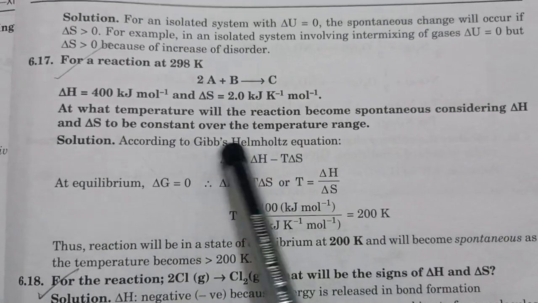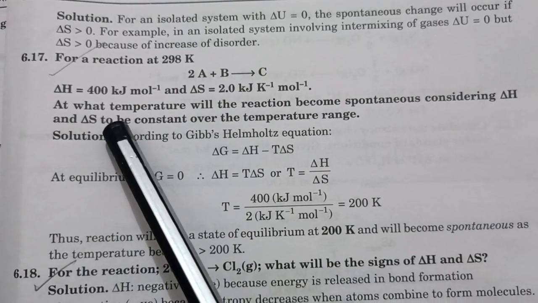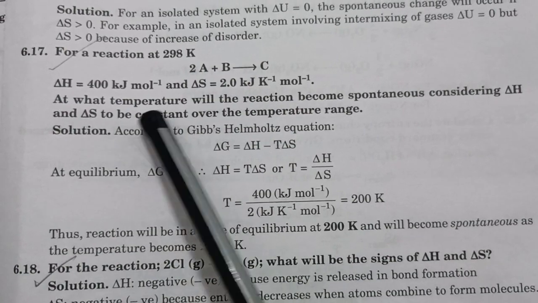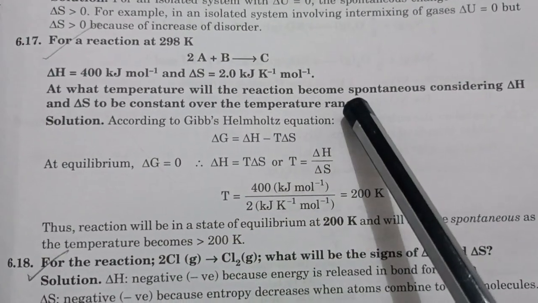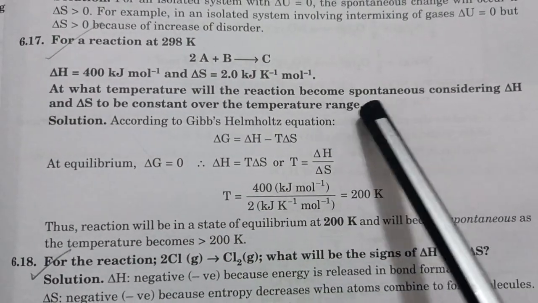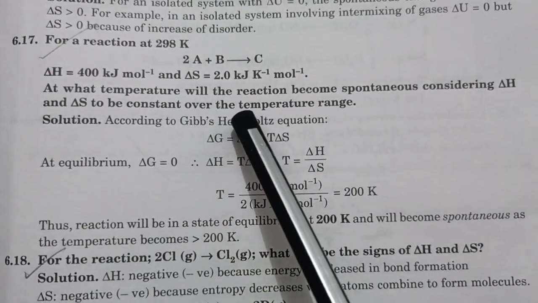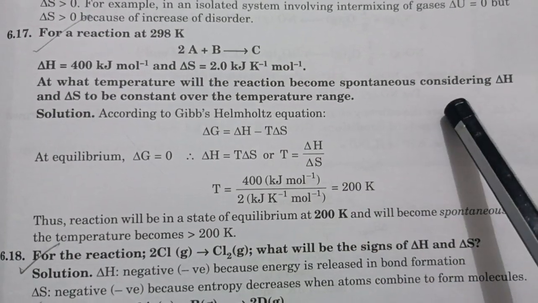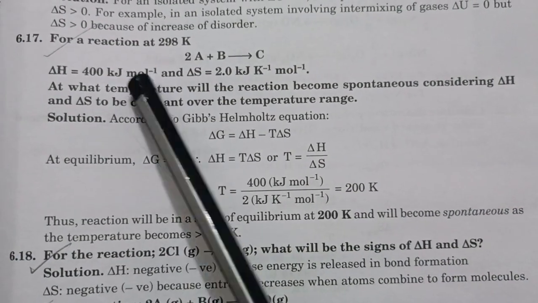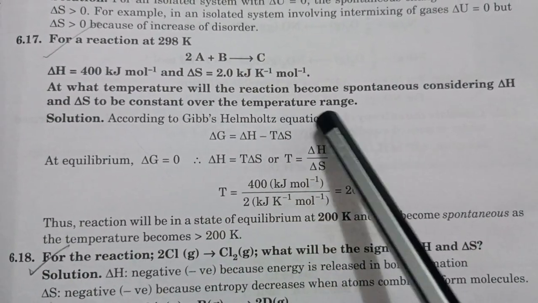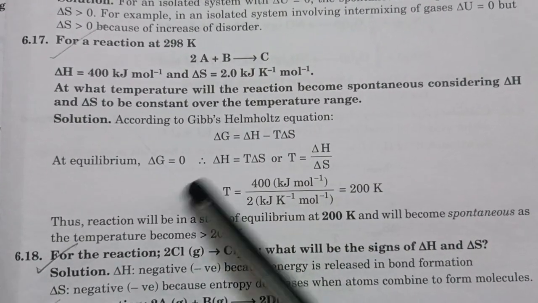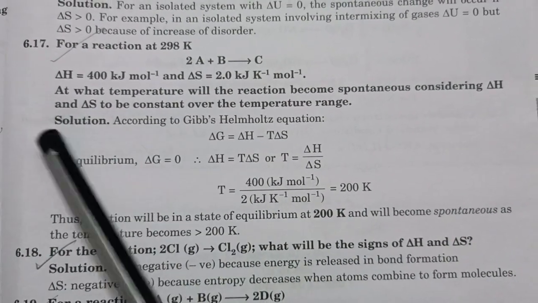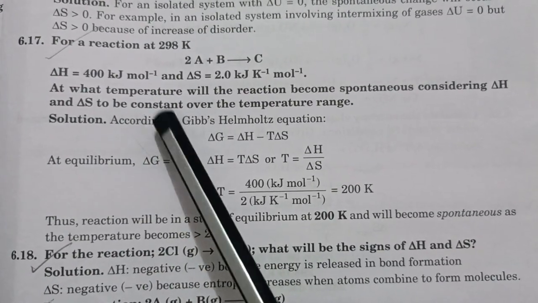So dear friends, in this question we have to calculate the temperature. At what temperature will the reaction become spontaneous? We have to calculate the temperature at which the reaction becomes spontaneous, considering delta H and delta S to be constant over the temperature range. Means when the temperature changes but delta H and delta S do not change, they remain constant.